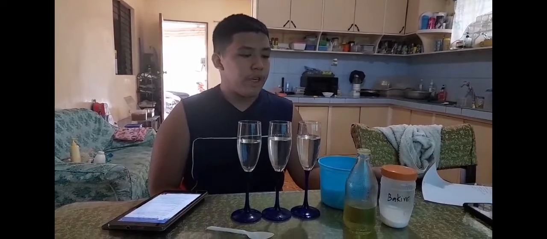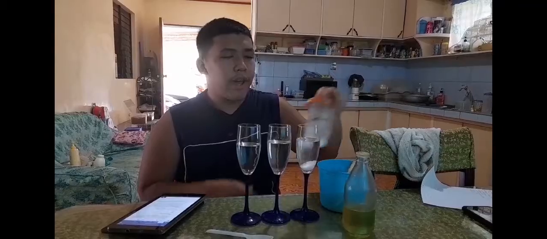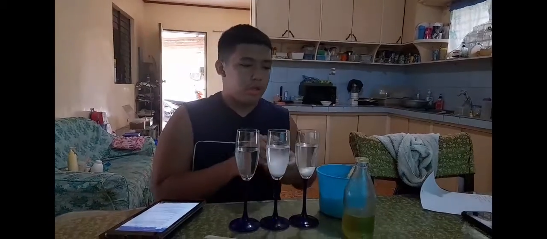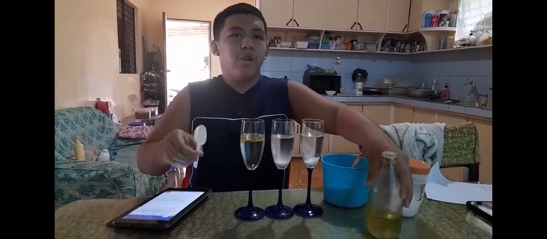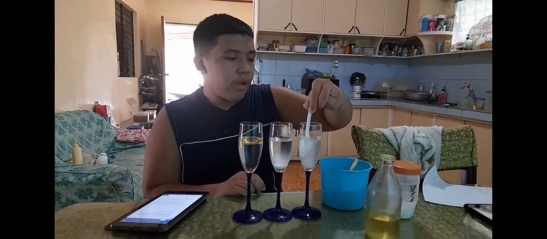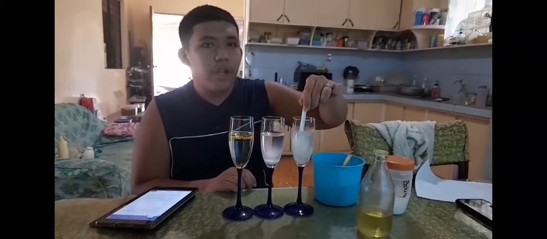For the procedure, put salt in the first glass with water. Next, put baking soda into the second glass with water. And lastly, put oil into the third glass of water. Then, using the stirring tool, try to stir or mix the substance with salt, baking soda, and oil. Mix it thoroughly until dissolved.